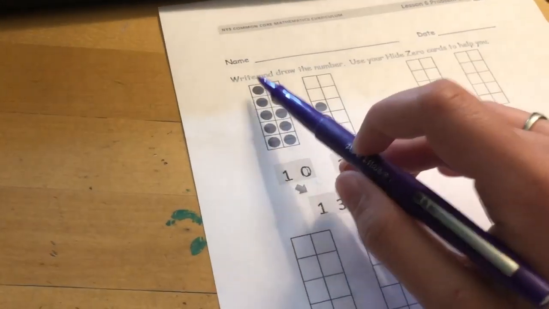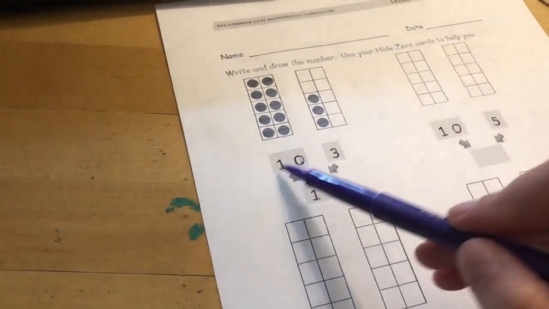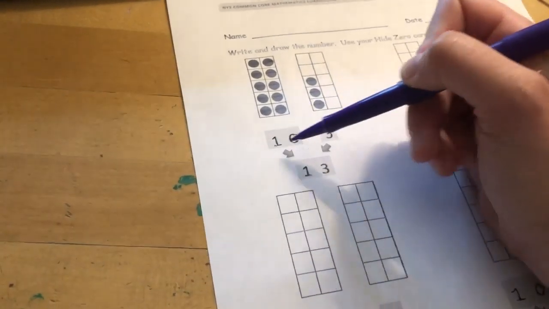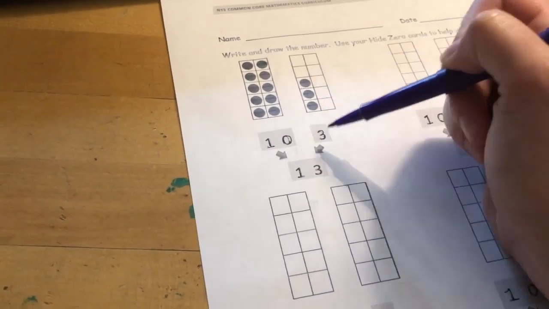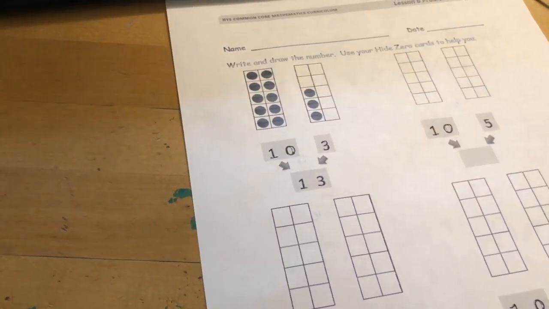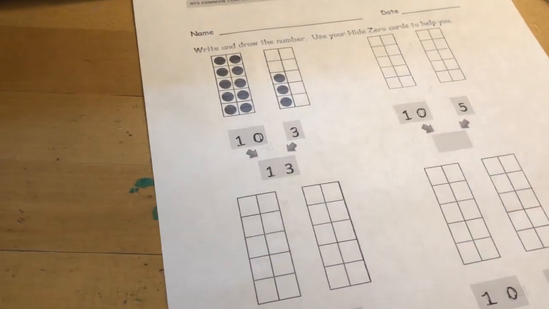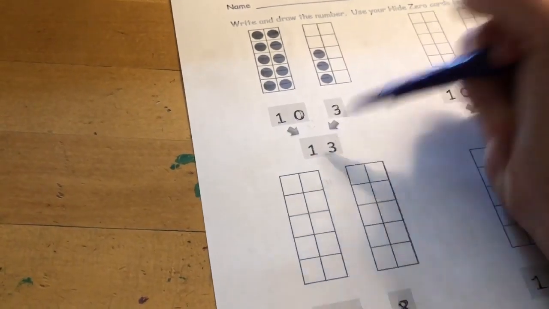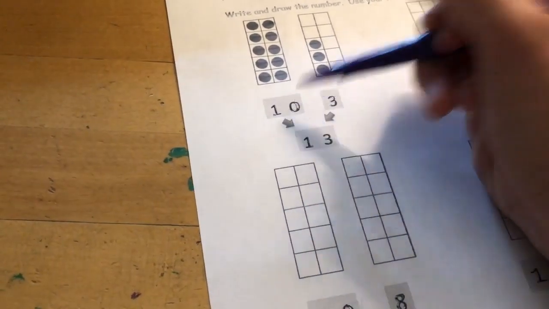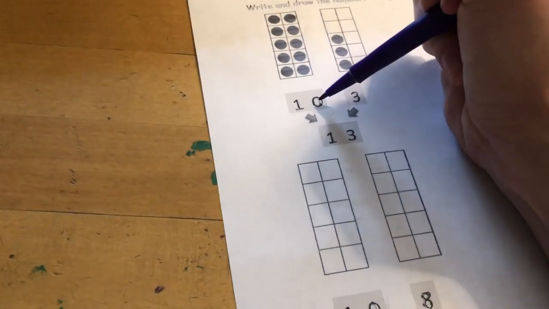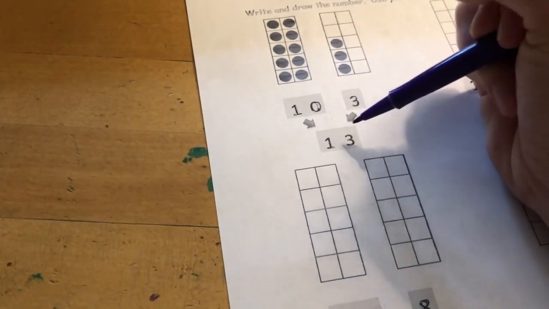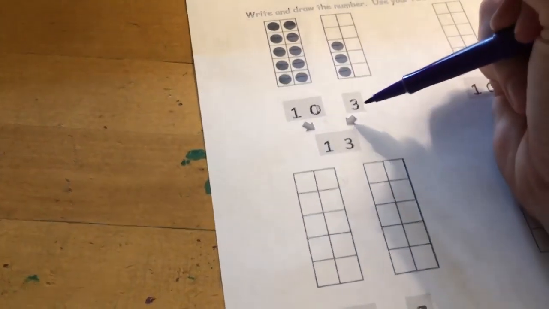Today, we're going to be writing and drawing the number. And these things called hide zero cards are going to help us. That's just where we have our 10. And then the loose ones we have, we'd put the number on top of the 0 to begin to make what we call teen numbers. So we know that underneath that 3, we can imagine there'd be a 0 though. It's 10. And we covered the 0 ones and put the 3 ones on top of it. And we can imagine that number 13 is being made up of a 10 and 3 ones.